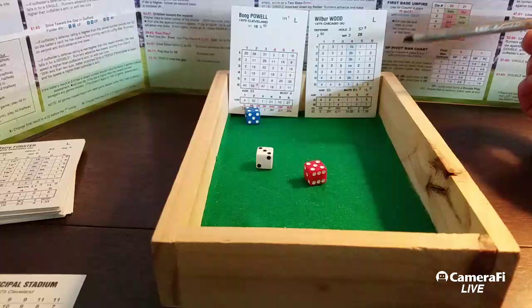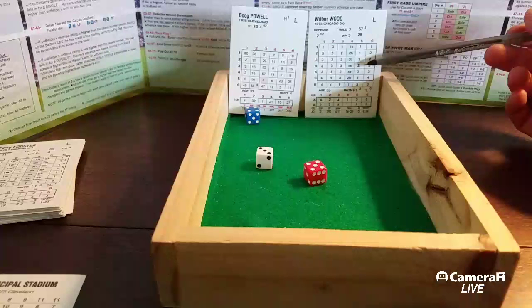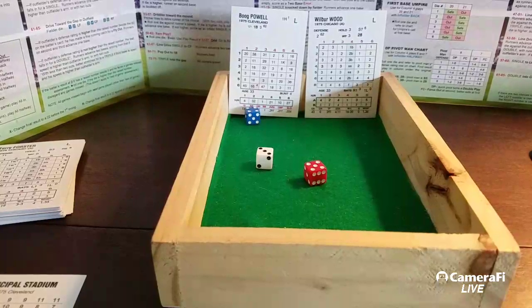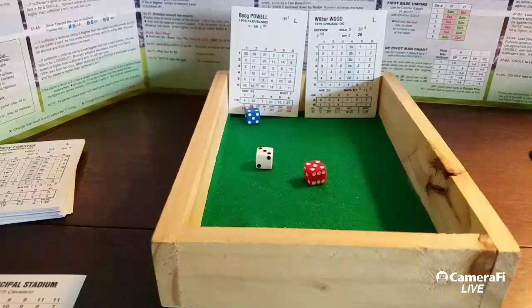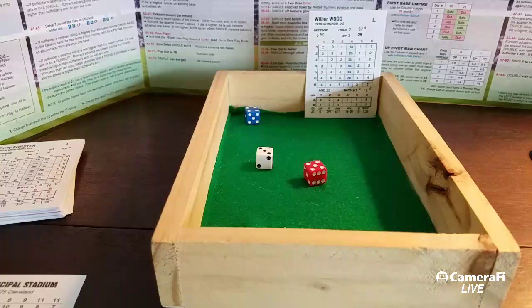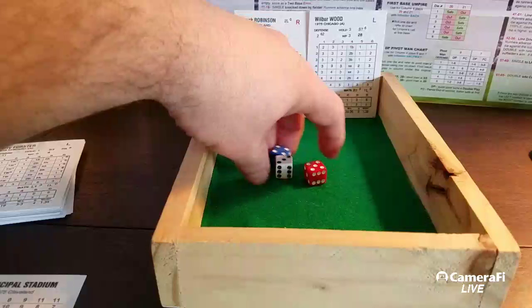5-3-4-6. 5-4 for 8 in column. And that is a walk, as you might expect. 5 walks. That's only the second walk for Wood. One away. That'll bring up Franklin.